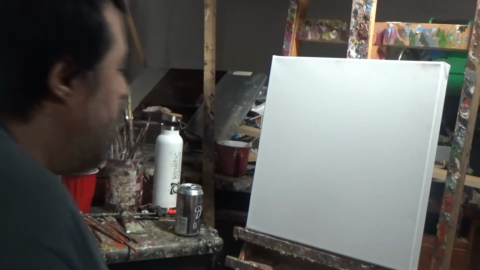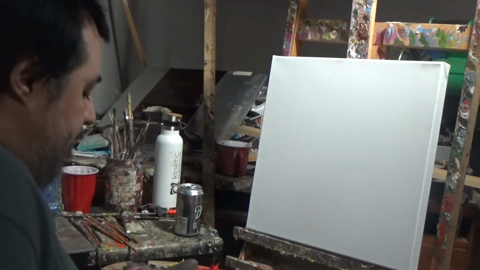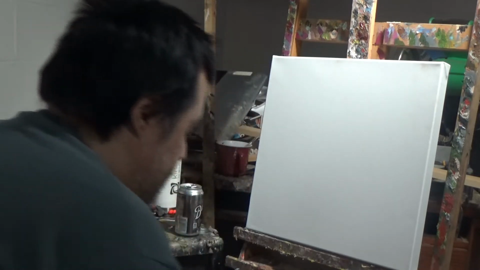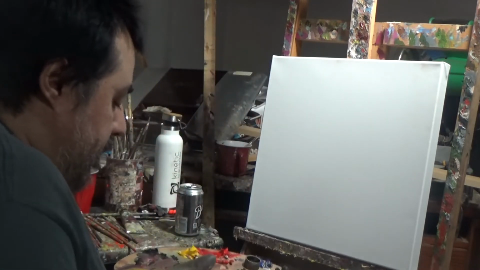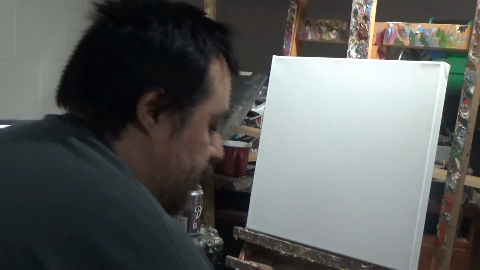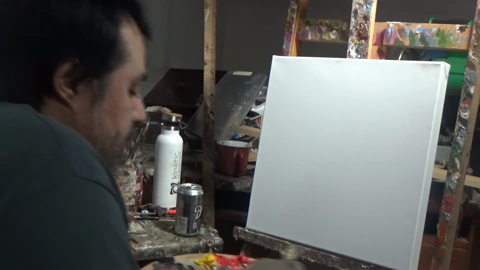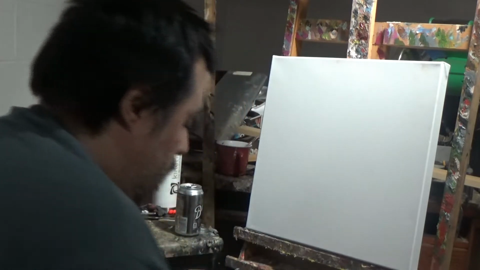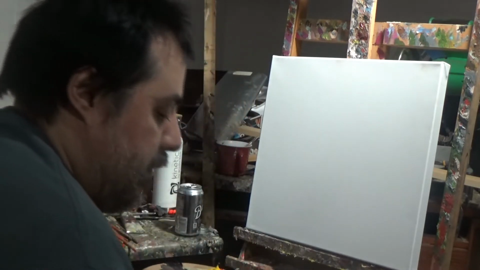Alright guys, so here we go. I'm going to start right now by scraping some excess paint off my palette. Right now I'm using a wooden palette. There are various reasons for that. One is it's easy to handle. Second of all, I don't have a huge table to put a glass palette on, so I've got to use what I've got. Hopefully you guys find this video interesting and come back for more, because I've got many more things to do on this painting site on YouTube.